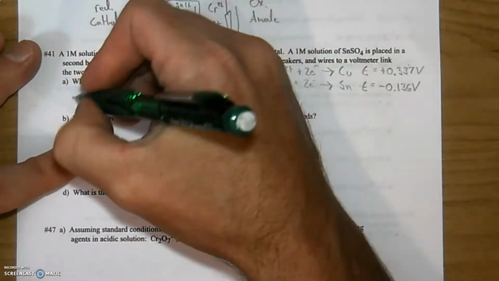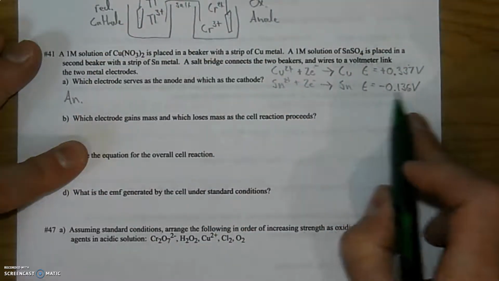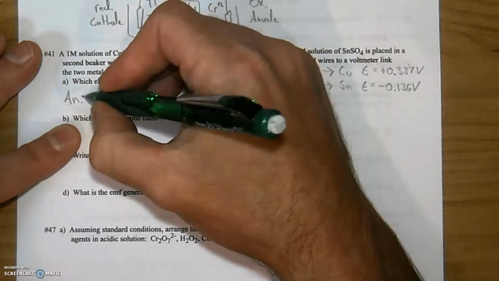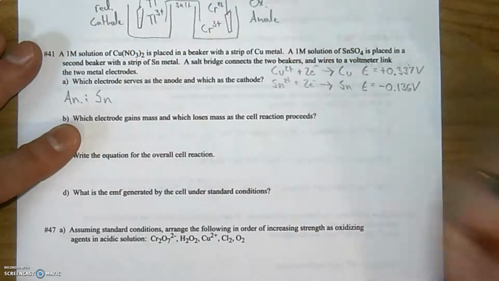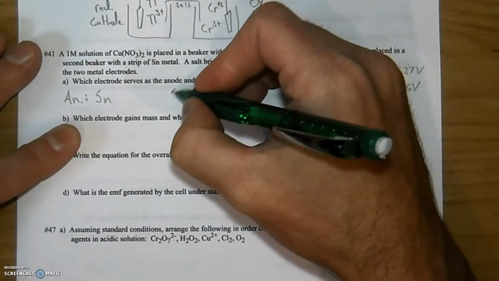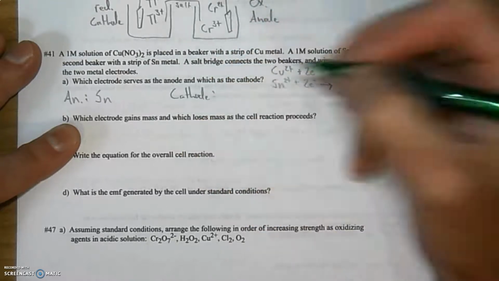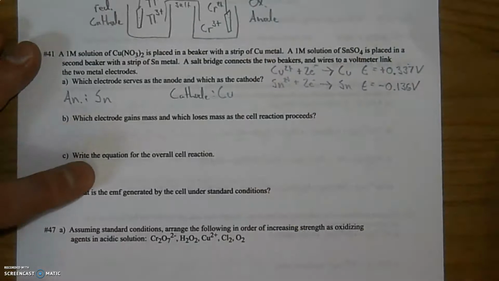I will say the anode, which is the less positive of the two values, is going to be the tin. So tin will be the anode. And the cathode is going to be copper, the more positive of the two values.